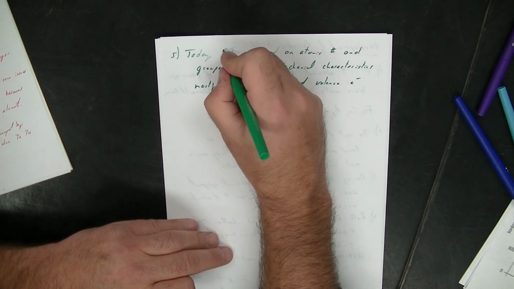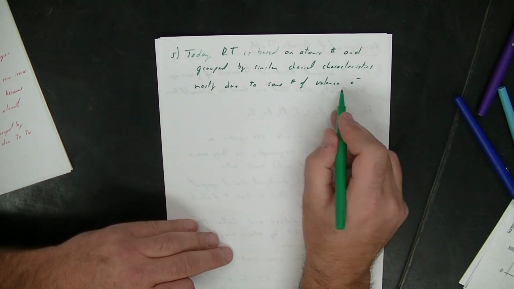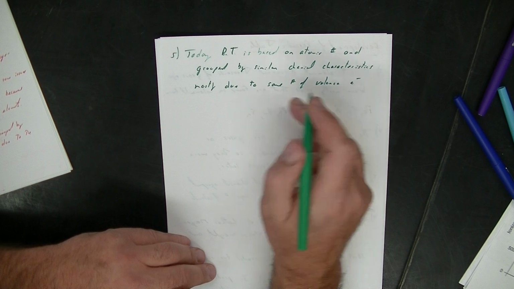So the reason they have similar chemical characteristics is because they have the same number of valence electrons.